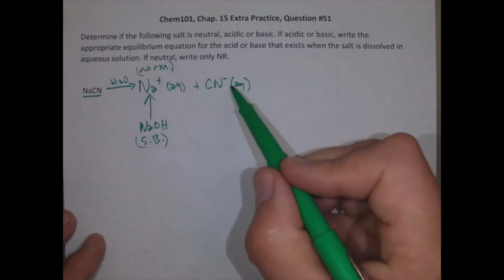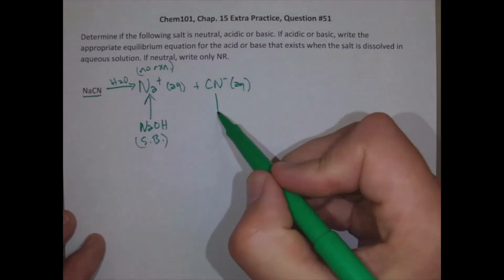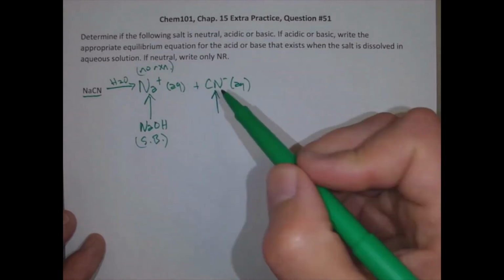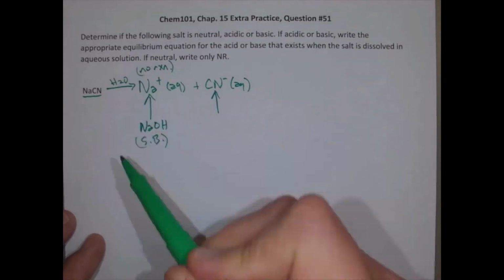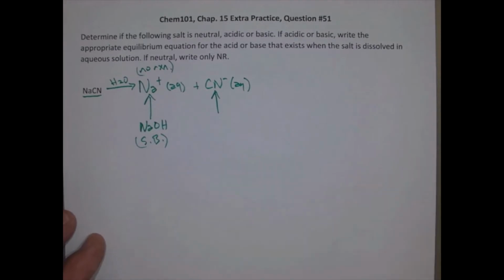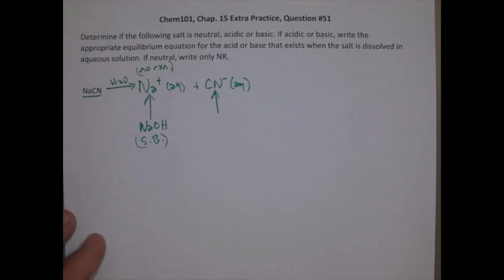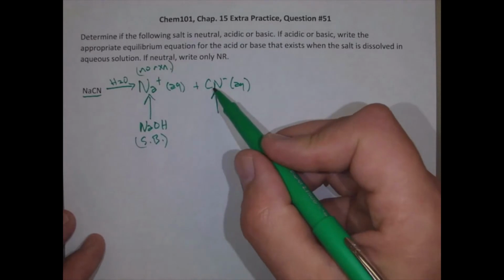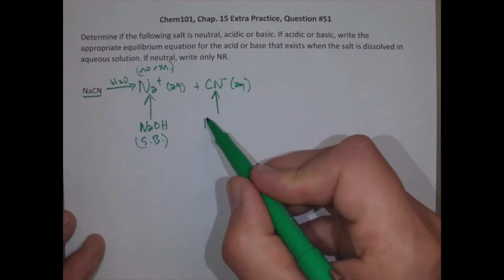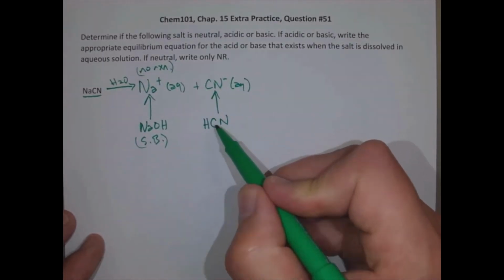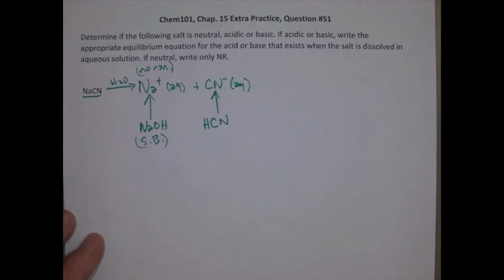Now let's think about the cyanide. The anion will always come from an acid. The cation always comes from a base. In this exercise of imagining where these ions may have come from, the anion, the negative ion, we should imagine always comes from an acid. And so if this did come from an acid, it must have come from HCN, hydrocyanic acid.